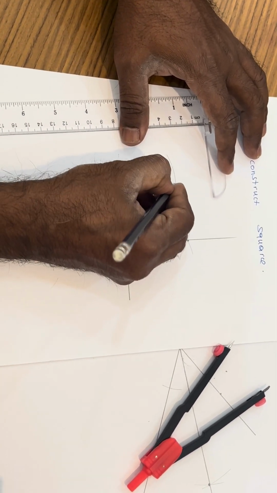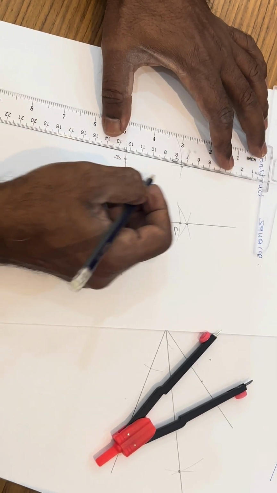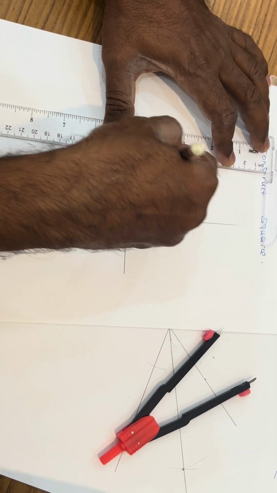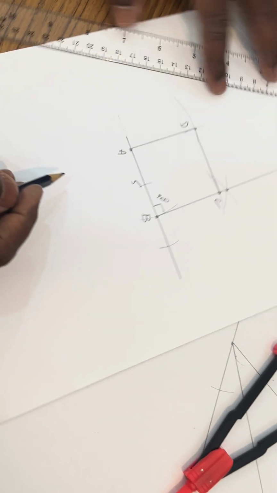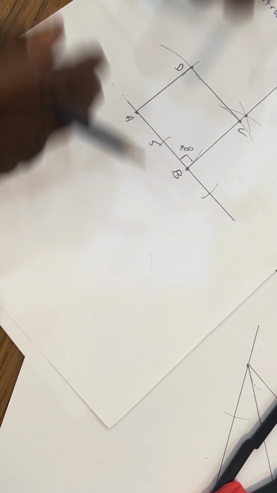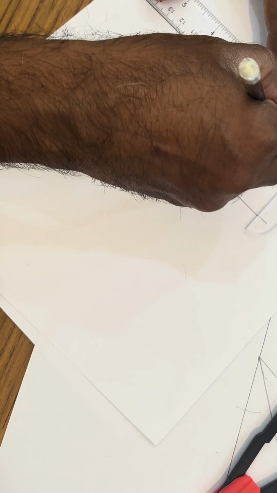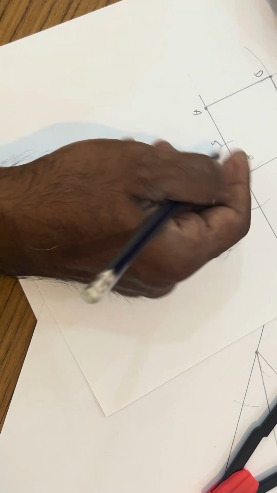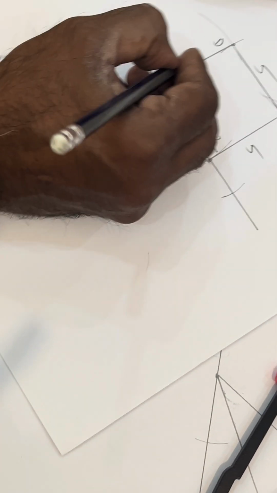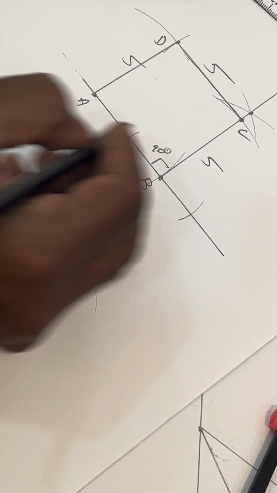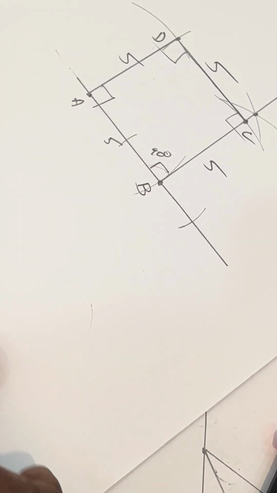This is C, this is D. Sorry, I should draw by the scale. Now if you see it, AB 5, BC 5, CD 5 and AD 5, this should be 90 degree, this should be 90 degree, this should be 90 degree. So we have constructed one square.